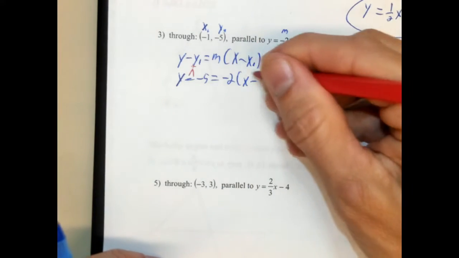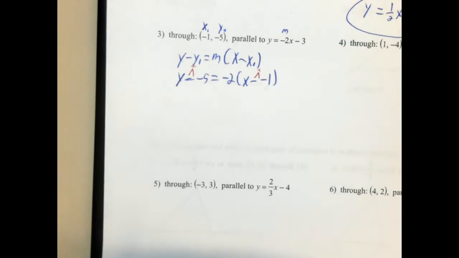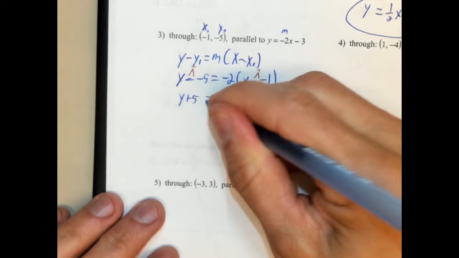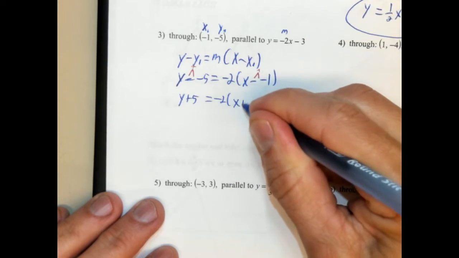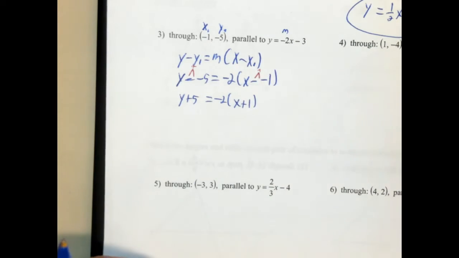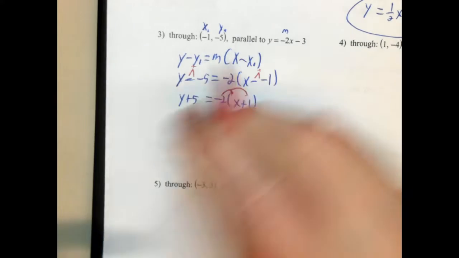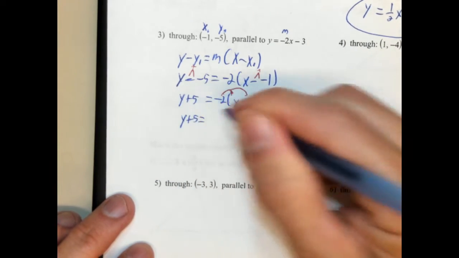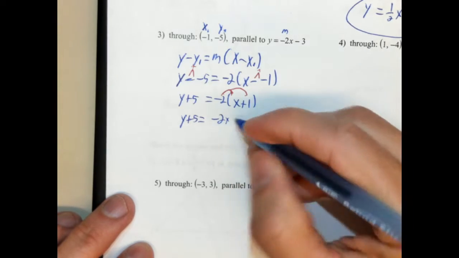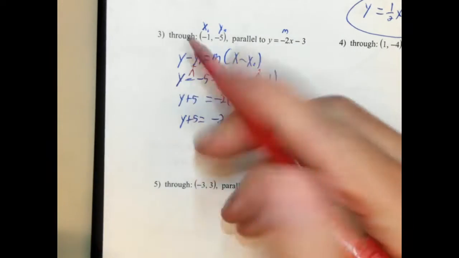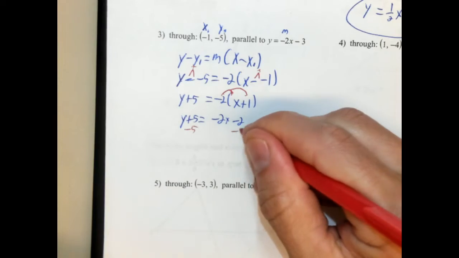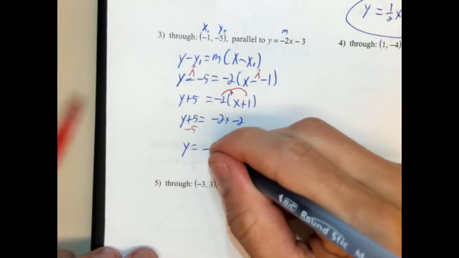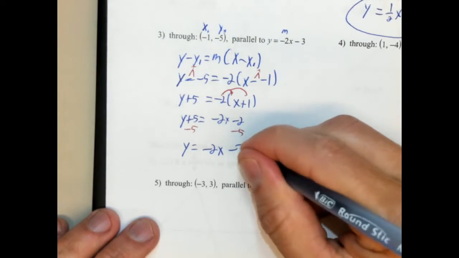So we have y plus 5 equals -2 (x plus 1). And now we're going to distribute this -2. So y plus 5 equals -2x minus 2. And then we're going to subtract 5 from both sides. And it'll be y equals -2x minus 7.